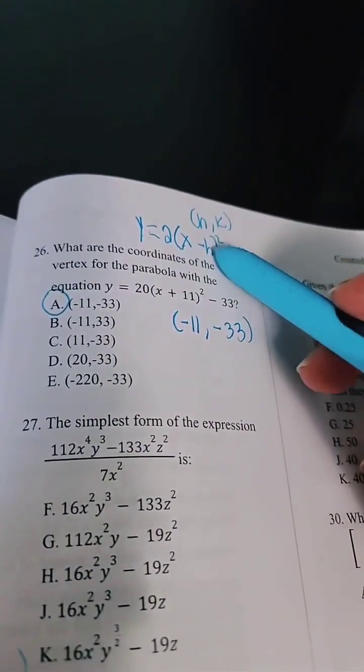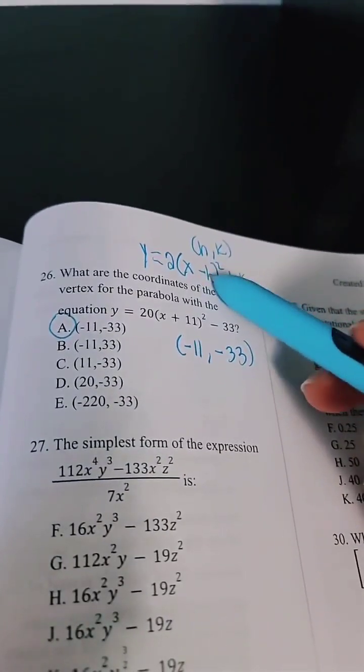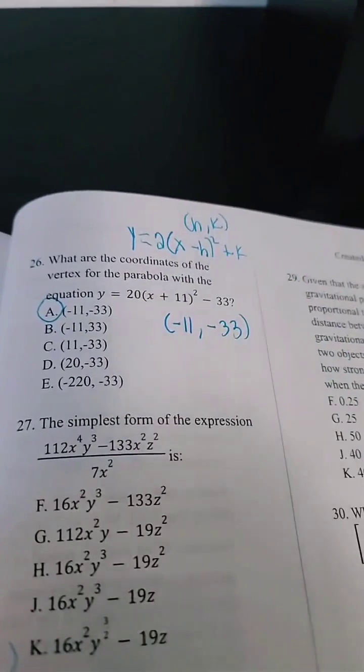You could just switch the signs of h. Yeah, that's kind of like how I think about it. I just think about it as the opposite of whatever's there for h.